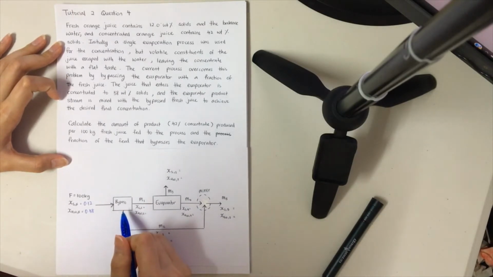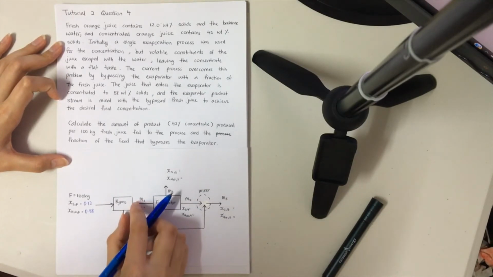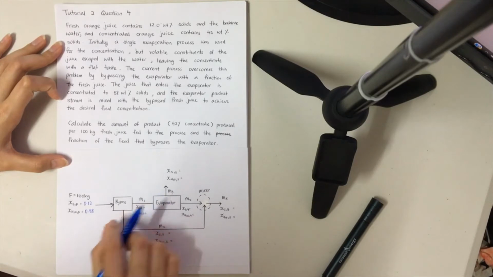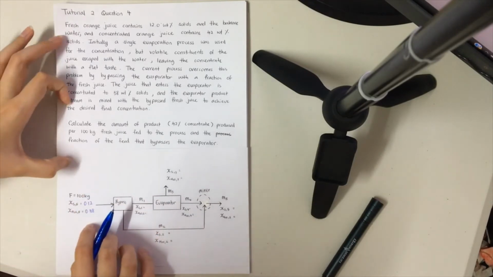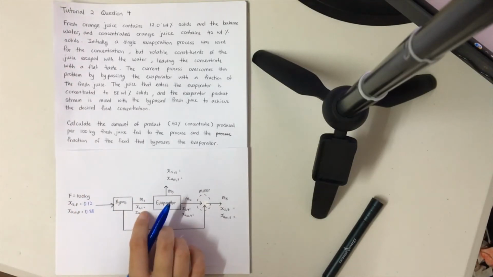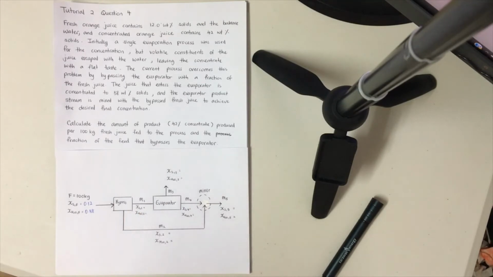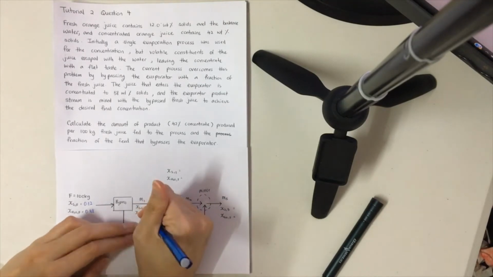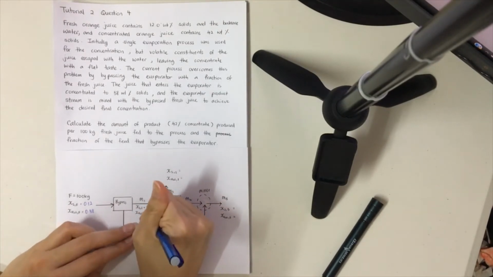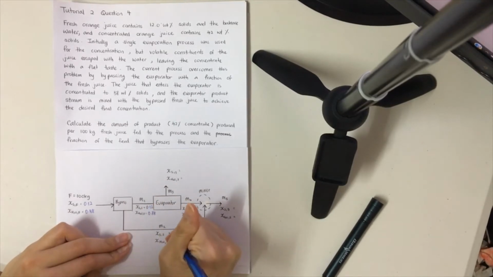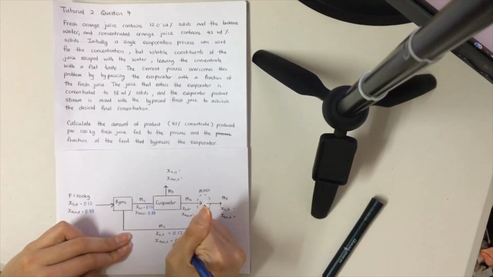Since this is a bypass, meaning it's splitting a fraction of the fresh juice, the concentration here and the concentration here will be the same, which is 0.12, 0.88.